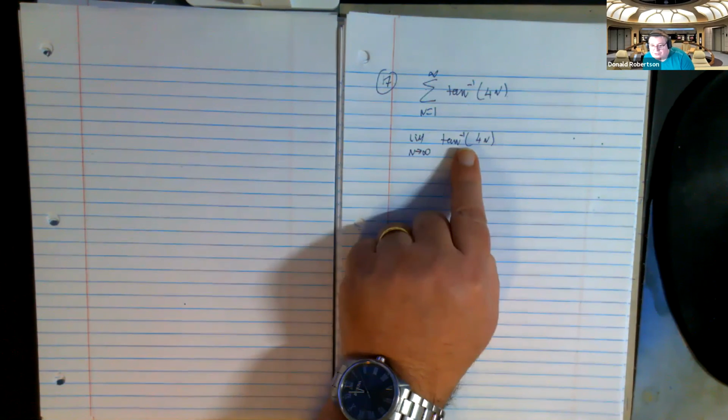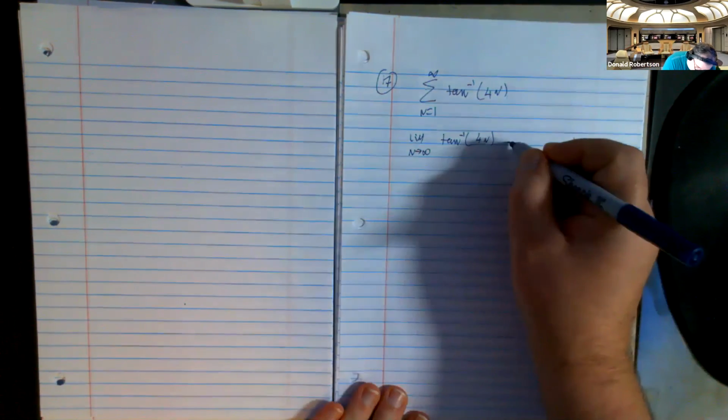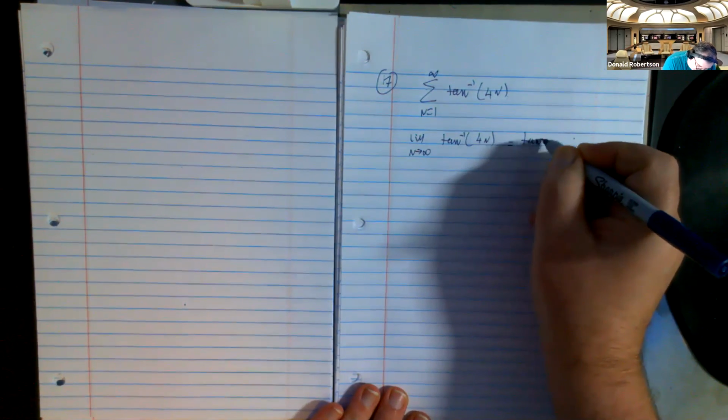So this is going to be a divergence test. I am just going to find the limit as n tends to infinity of this term. Now, according to the divergence test, if this is not equal to 0, the series diverges. In this case, I'm going to do a brute force.